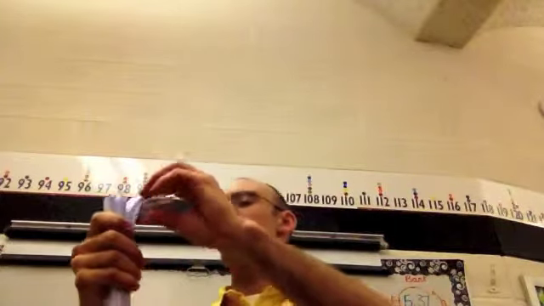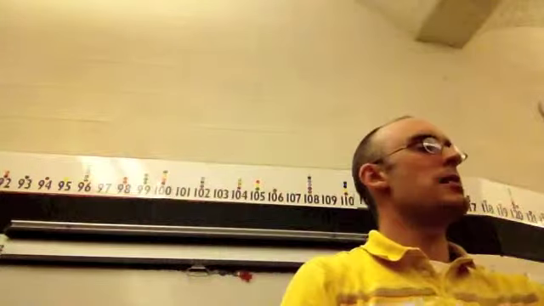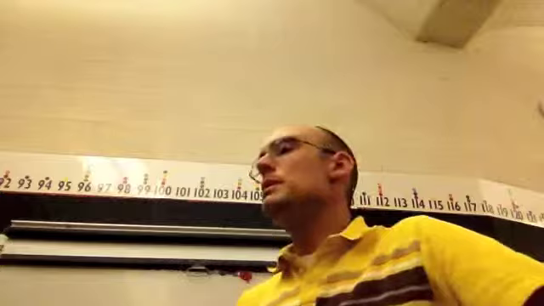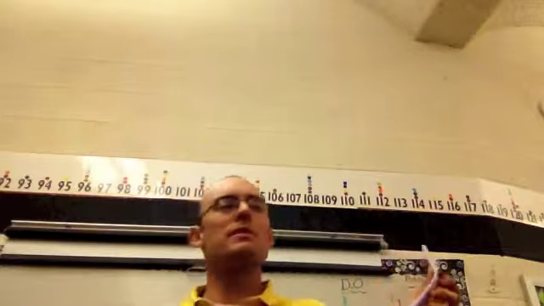I'm going to get each table group just a stack of these papers. You can just keep them in the middle and just take one at a time as you need them. We're going to be making our own fraction strips to help us compare fractions and see which ones are equal.